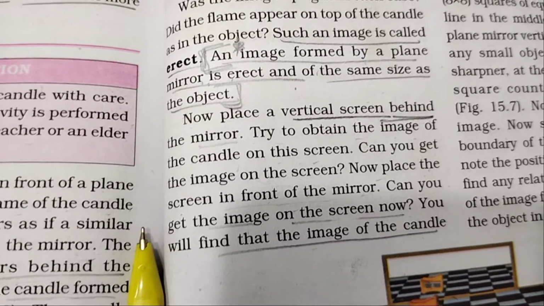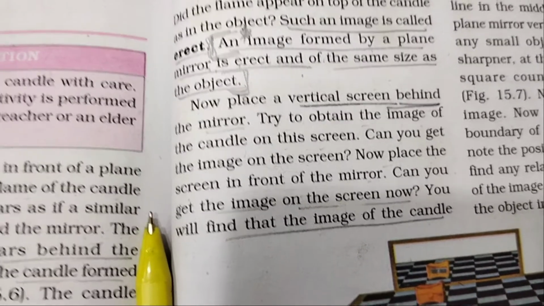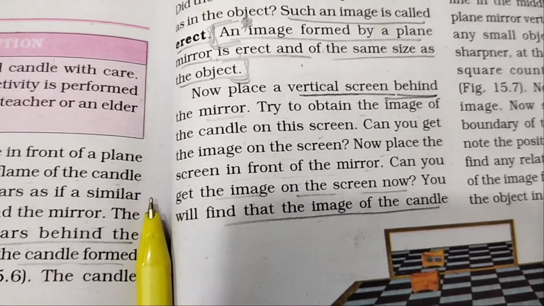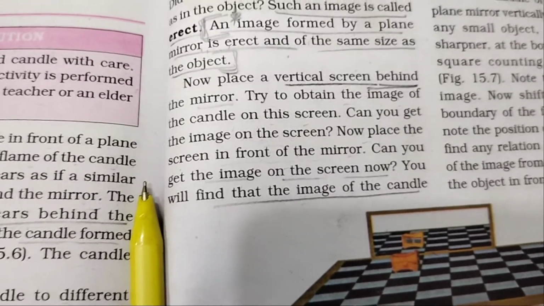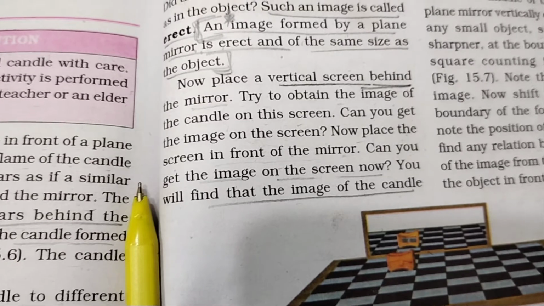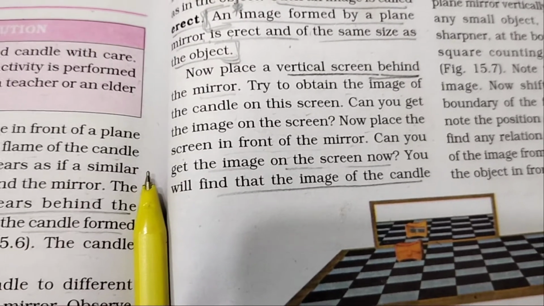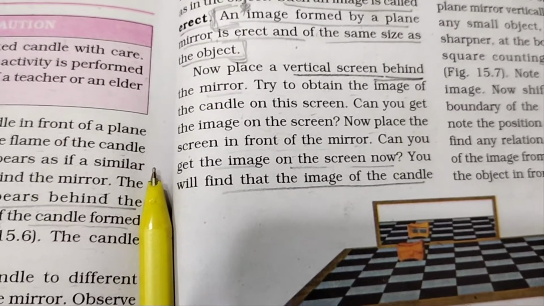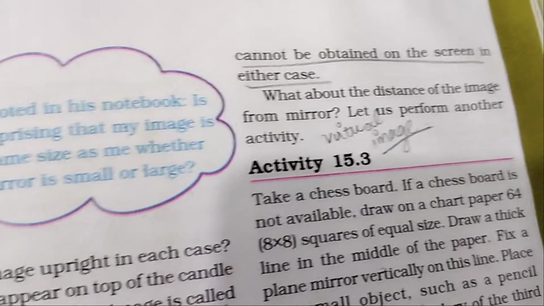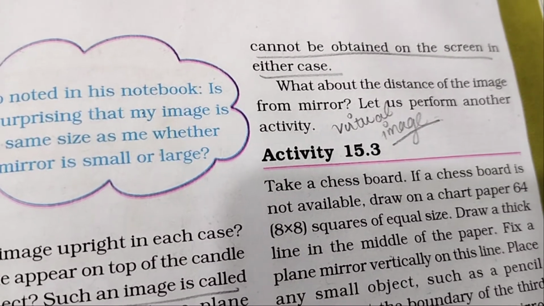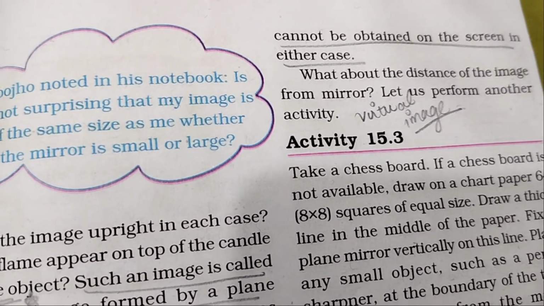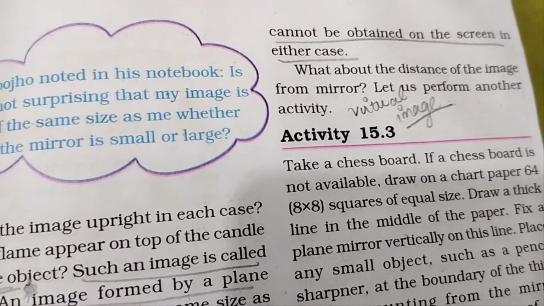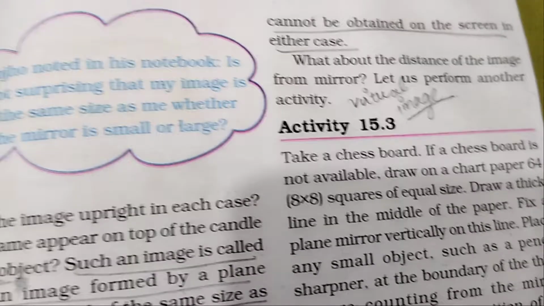अब आपने मिरर के पीछे एक स्क्रीन रखेंगे. So we can try to obtain the image of the candle on that screen. And can you get the image on the screen? Yes, we can. Now place the screen in front of the mirror. Can you get the image on the screen now? You can find that the images of the candle cannot be obtained on the screen. And you know that the images which cannot be obtained on the screen in either case are known as virtual images. We are going to learn about the virtual image in coming paragraphs.